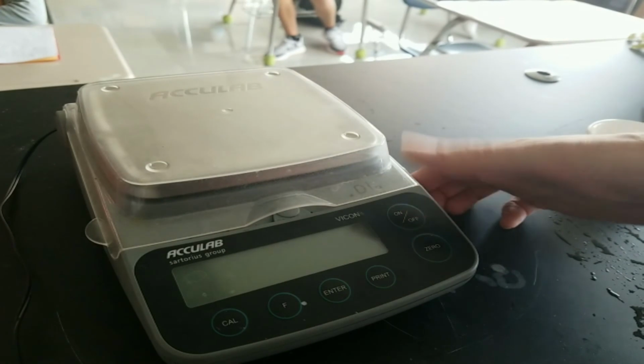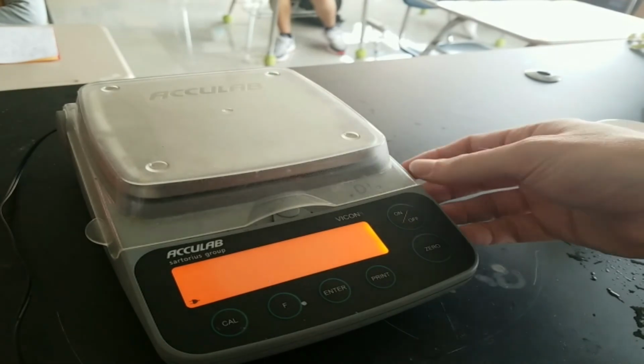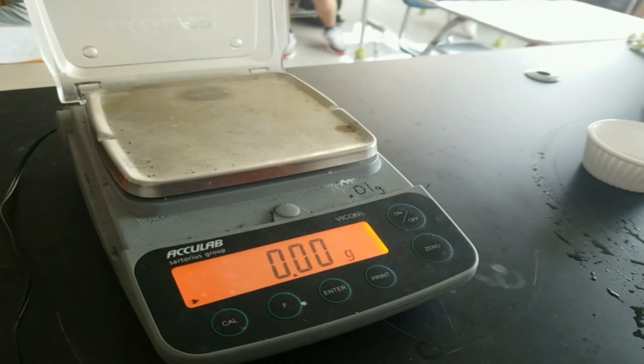Now, we turn on the balance like we did before, making sure that it comes to 0.00 or 0.0, depending on what balance you have. I lift up the lid. If it changes, no big deal, just let it resettle. Now, unlike with the solid, with the liquid, you're going to put the cylinder directly onto the balance.